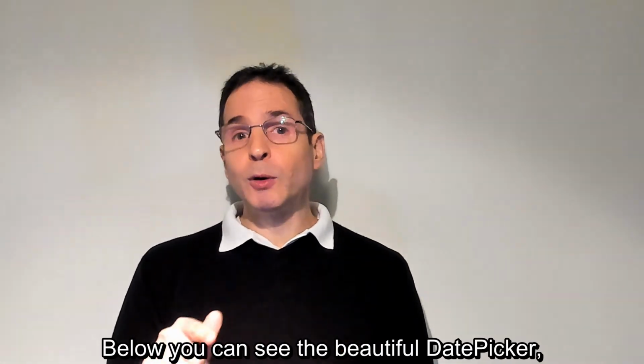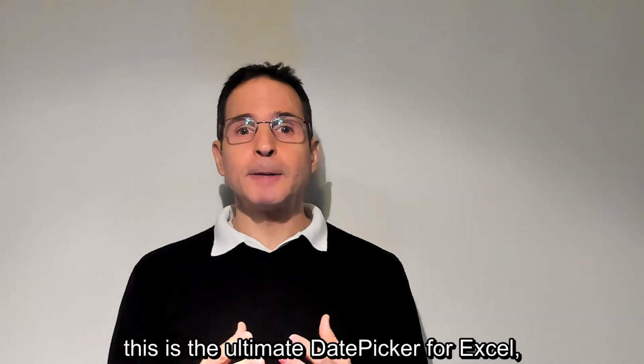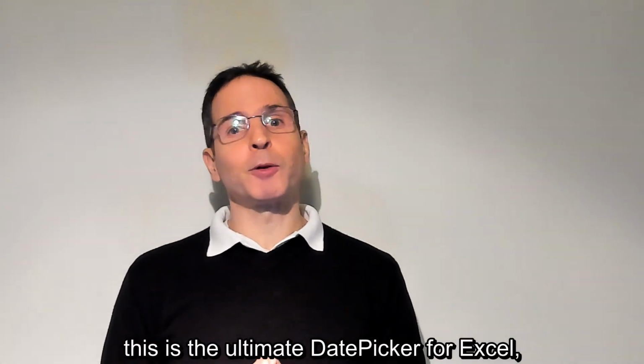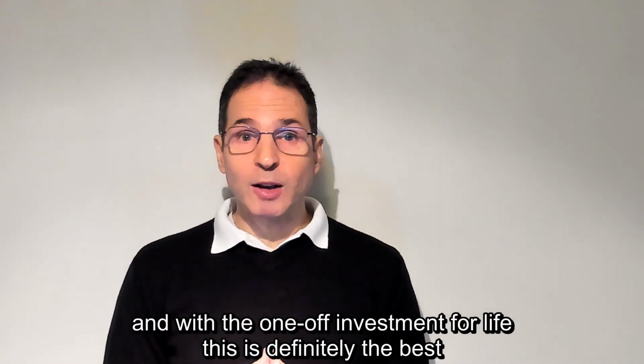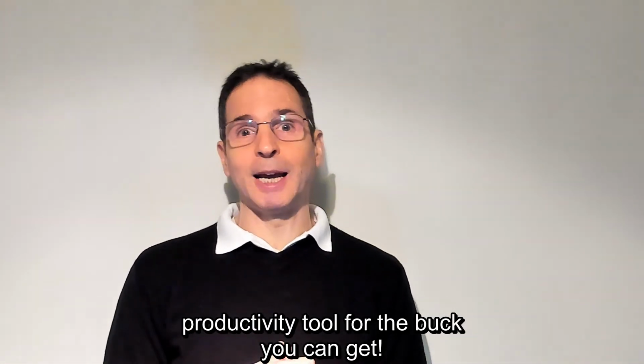Below you can see the beautiful date picker, how it feels, how it's used, how flexible it is. This is the ultimate date picker for Excel, and with the one-off investment for life, this is definitely the best productivity tool for the buck you can get.